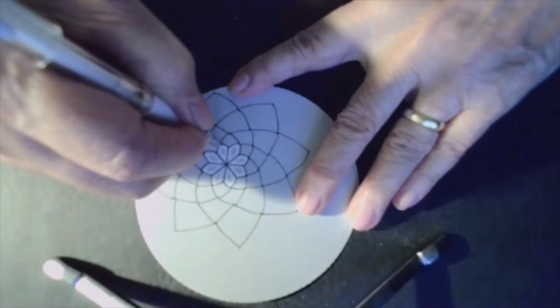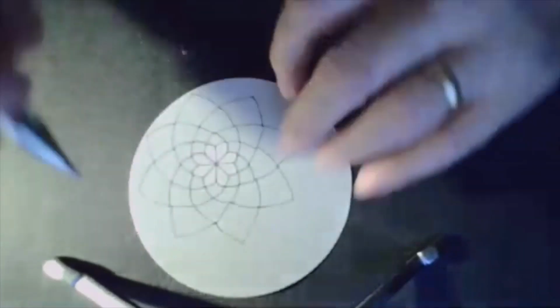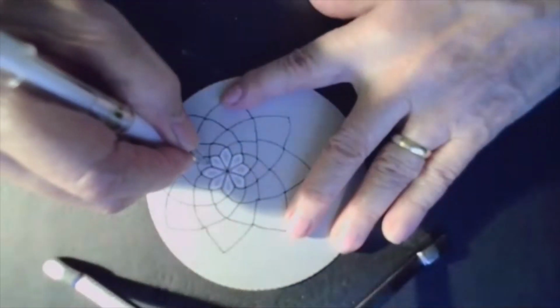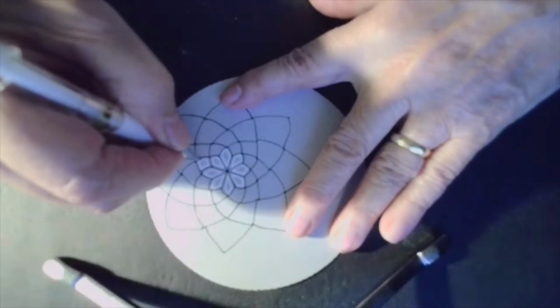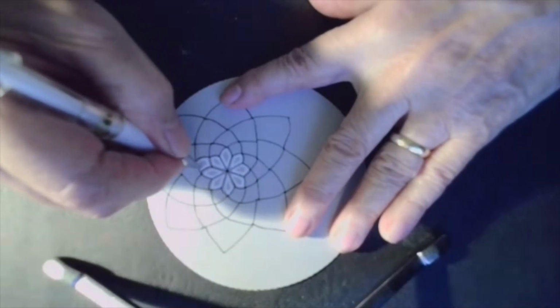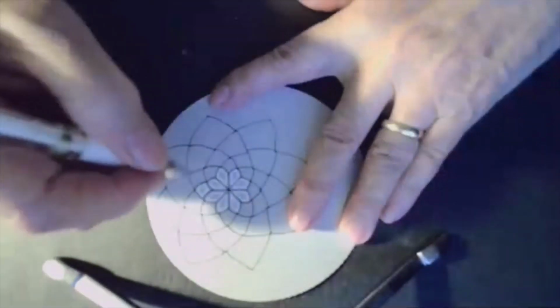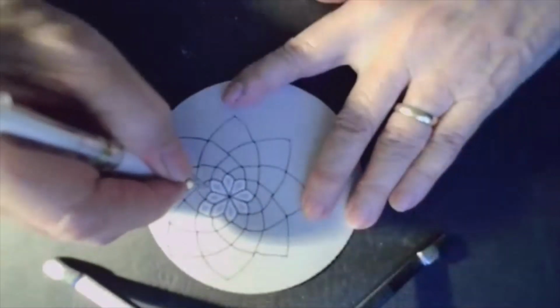I need to make a category of backgrounds or something like that, because sometimes when you do something like this, you want to have some kind of pattern behind it, but you don't want it to take away from the whole thing.